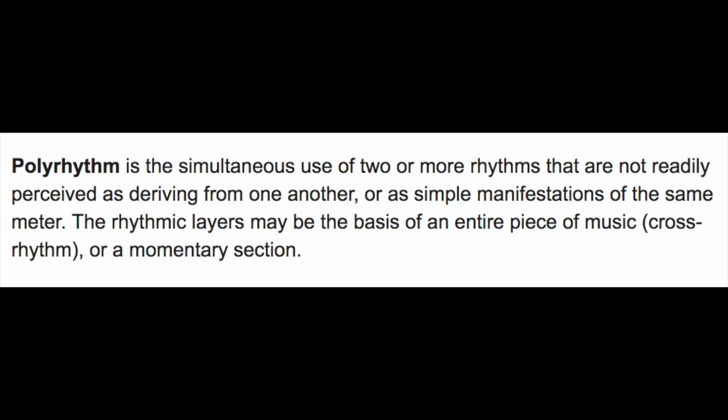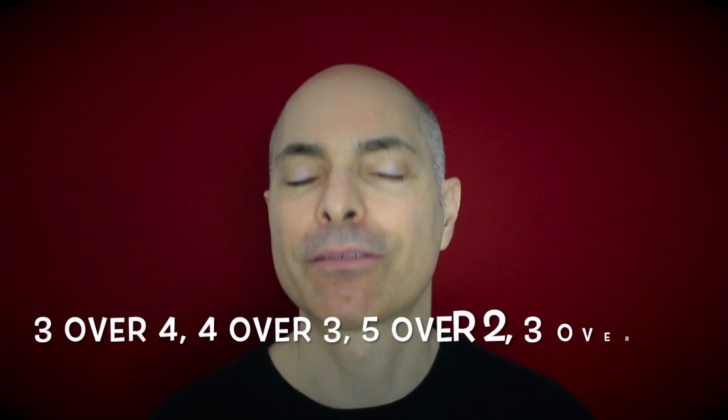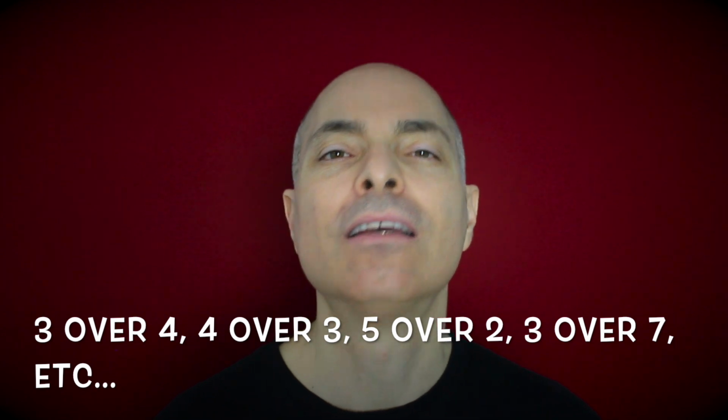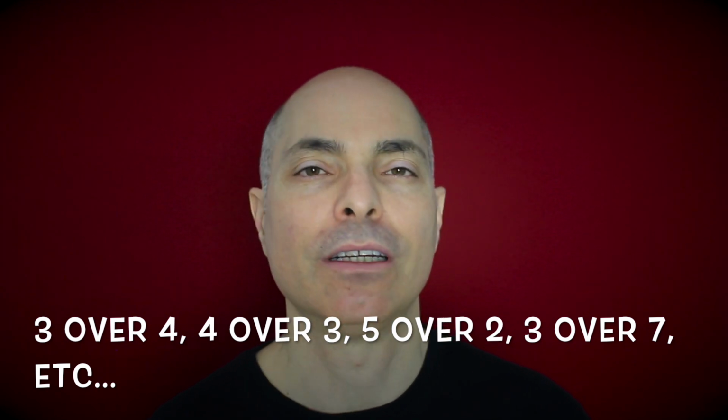Now let's move over to the second concept, which is the concept of polyrhythms, which means more than one rhythm at the same time. And I'm going to offer a very simple understanding of this concept, which I believe will help us a great deal when we look at nested tuplets later on in this video. When we name a polyrhythm, we usually say something like 3/4 or 4/3, 5/2, 3/7, and so on. Let's take a closer look at these numbers and what they mean. This, I believe, will give us a fundamental understanding of polyrhythms, tuplets, and nested tuplets.